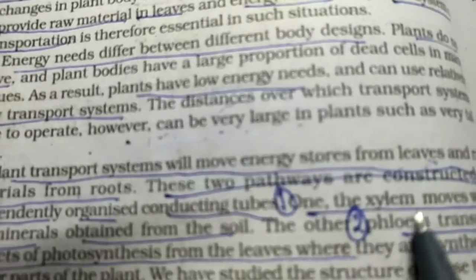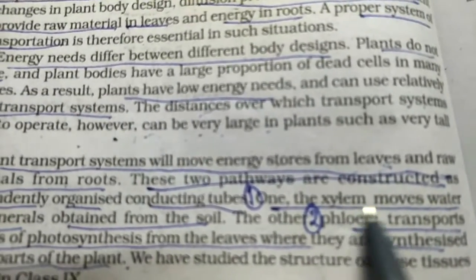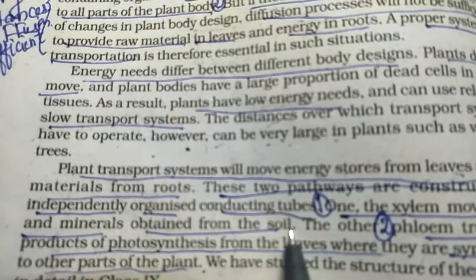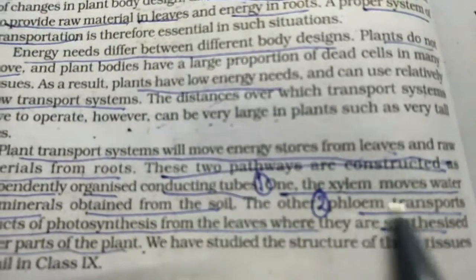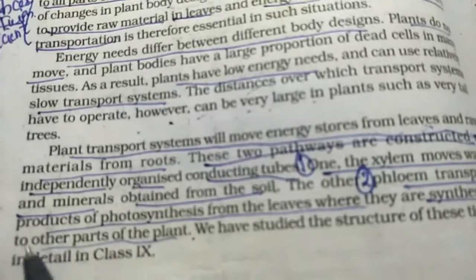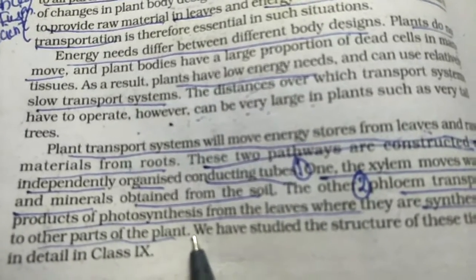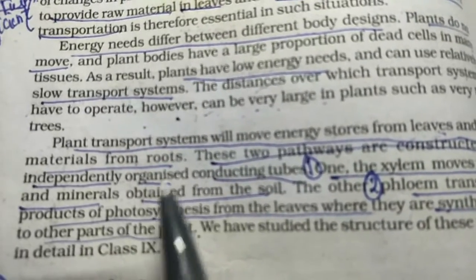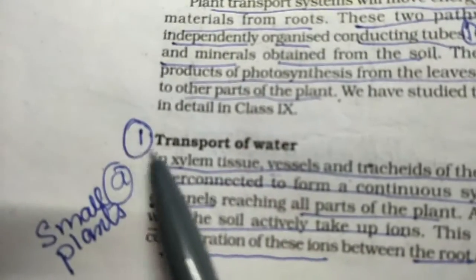The first one is the xylem, which moves water and minerals from the soil to the other parts, and the second is the phloem, which transports the products of photosynthesis from leaves to different parts of the plant. So two transport systems are needed in plants: one from leaves to different parts, and the other from root to different parts. We'll study the transport systems one by one.